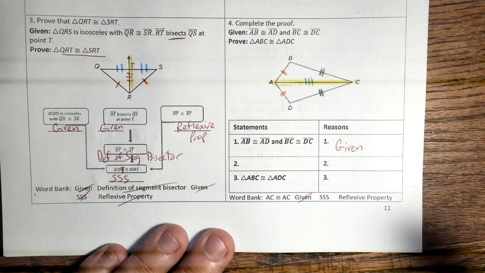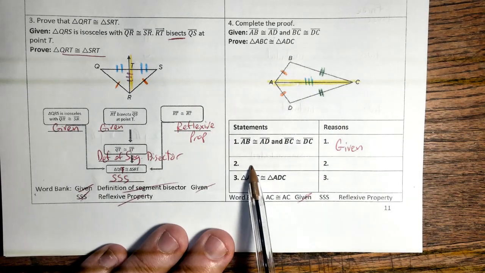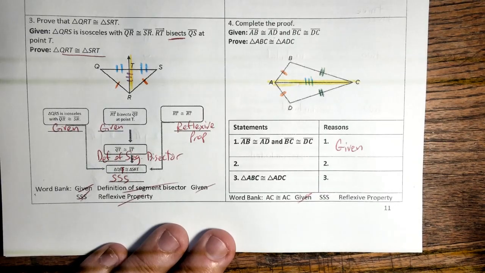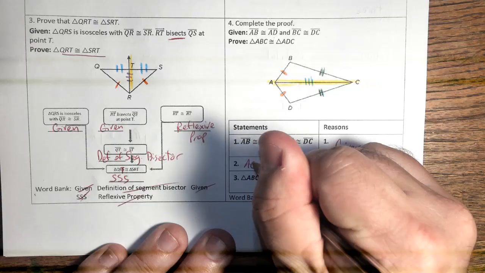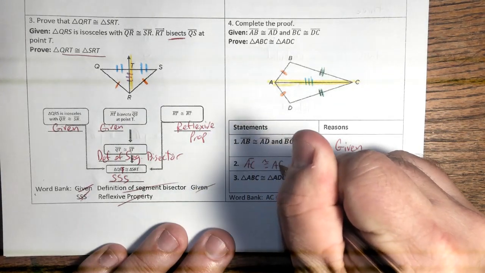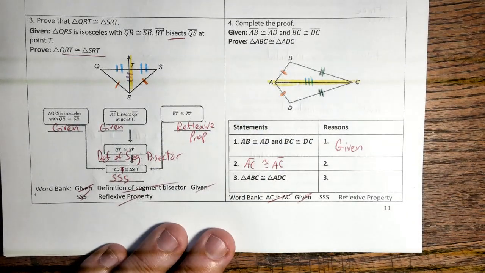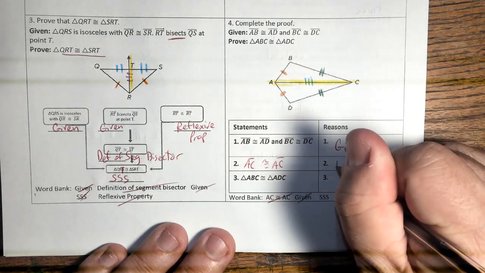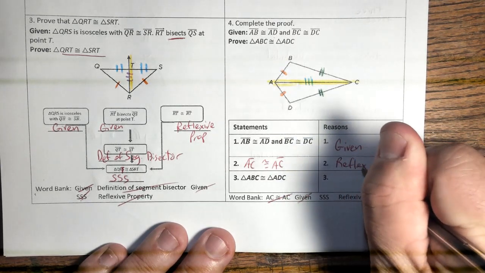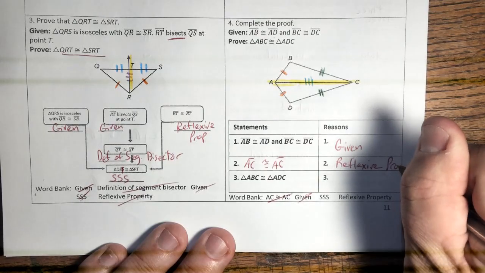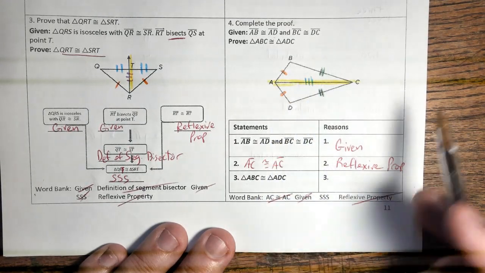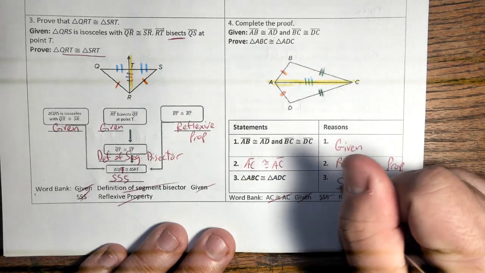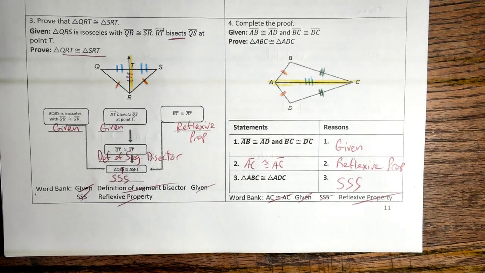Again, I don't even look at the word bank. All right, number 2, blank and blank. Well, what else did we need to prove that? That AC is congruent to AC. It's in the word bank. Cool. And it's reflexive. And lastly, how are they congruent? We have a side, and a side. And that's great because that's the last thing left in the word bank. All right, let's flip over to page 12.